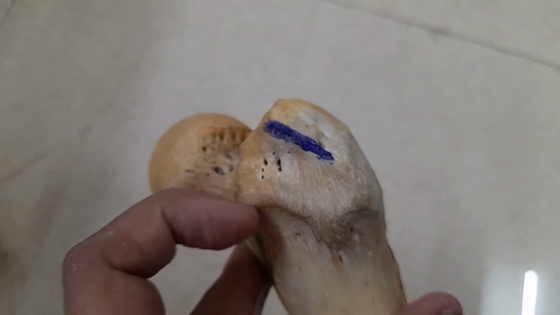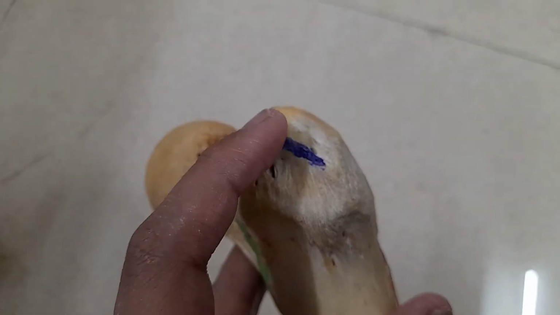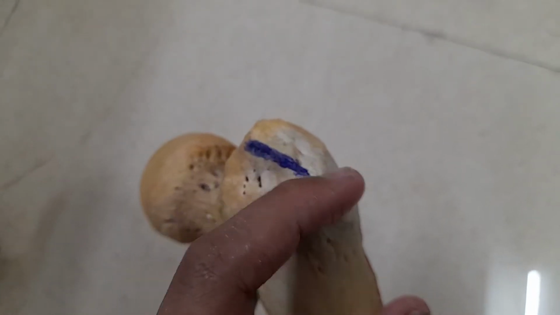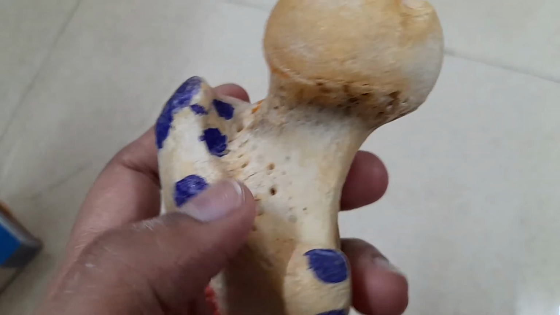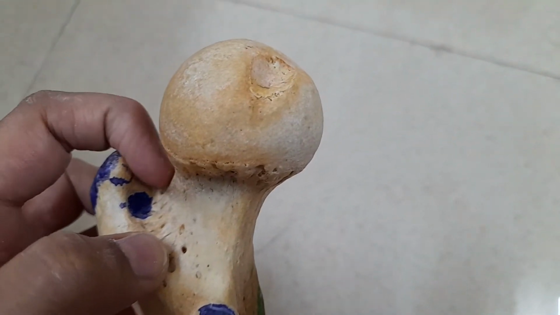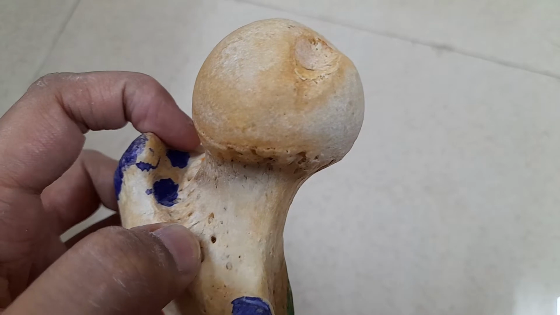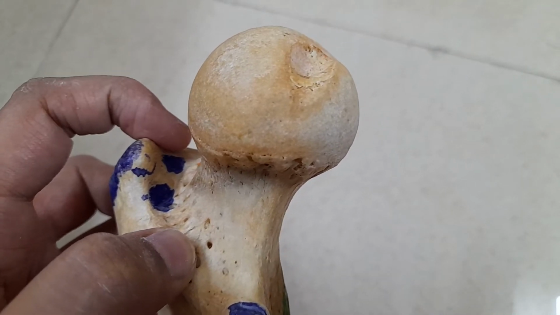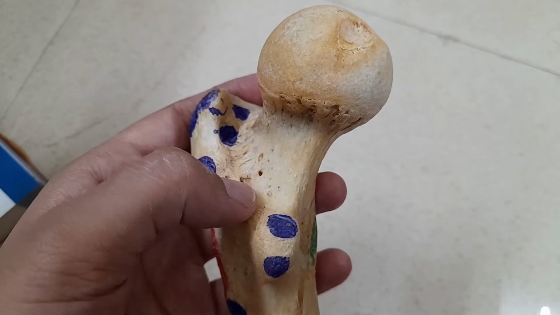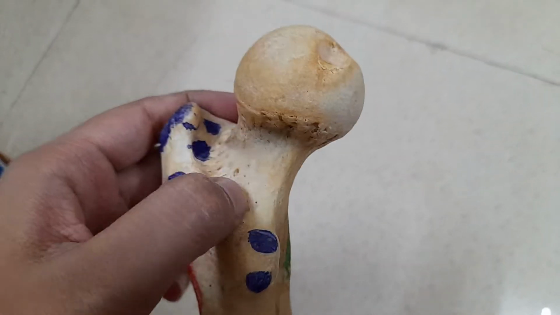This is the anterior surface of the greater trochanter and this is the lateral side, which provides insertion to gluteus minimus muscle. On the medial surface, on the upper area, it gives insertion to obturator internus muscle with the two gemelli. Obturator externus is inserted into the trochanteric fossa.